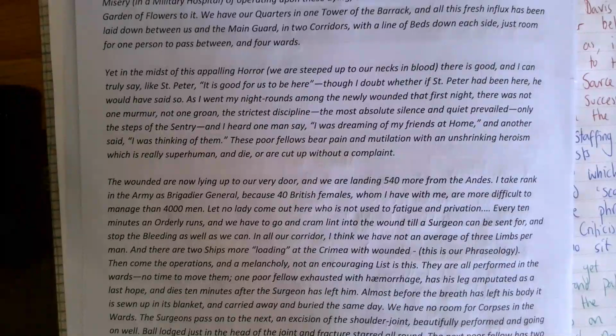As I went my night rounds among the newly wounded that first night, there was not one murmur, one groan, the strictest discipline, the most absolute silence and quiet prevailed, only the steps of the sentry. And I heard one man say, I was dreaming of my friends at home, and another said, I was thinking of them. These poor fellows bear pain and mutilation with an unshrinking heroism, which is really superhuman, and die, or are cut up without complaint.